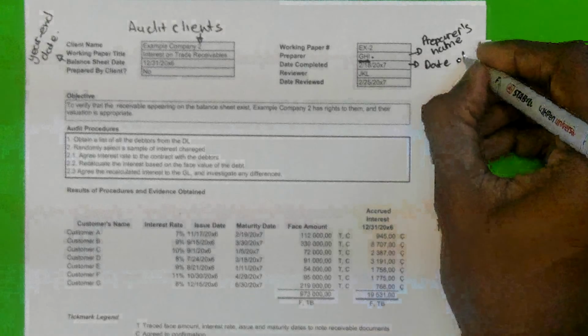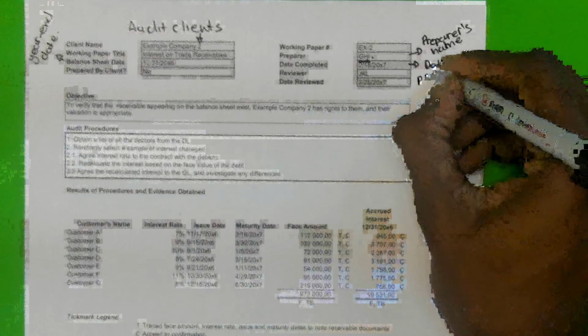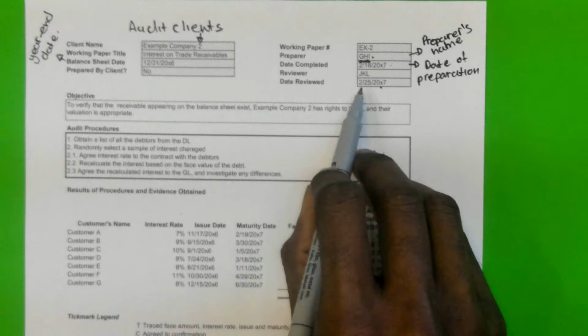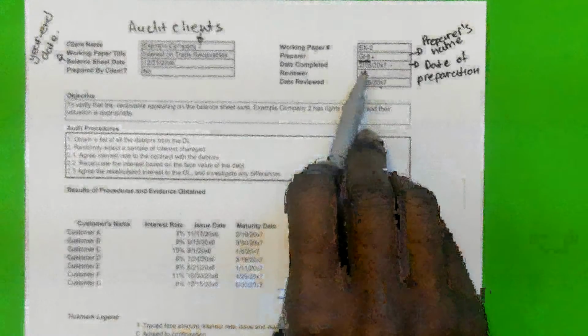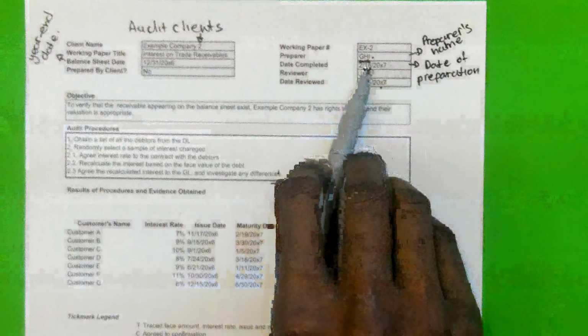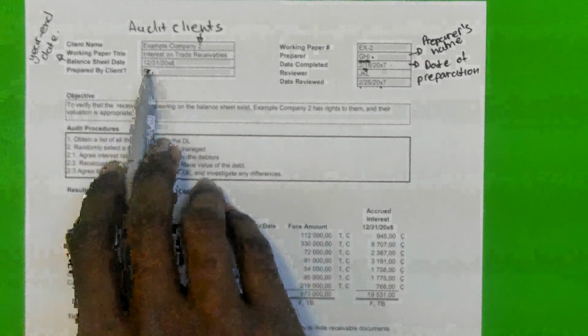Now, the date of preparation is important because when we are preparing it, we want to make sure that firstly the review happens after that date. So if you look here, the 25th of February, that was after the date of preparation. And also we want to contextualize the date of preparation in relation to the year end.